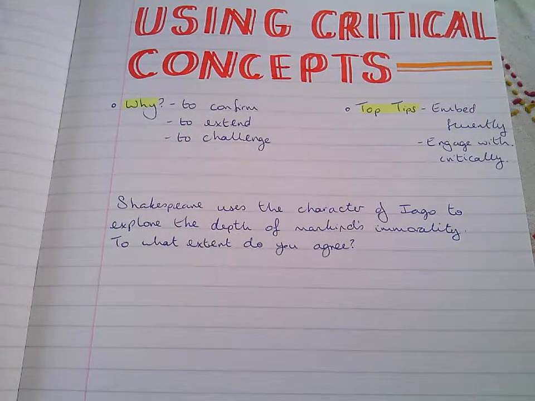And today what we're going to be looking at is how to use critical concepts in your essay writing. Now, what I mean by critical concepts is ideas that literary critics have proposed about a particular text or about a particular theme. Literary critics are people who are experts in their field. They will have studied the text in the area of interest for a long time. They may be PhD students or lecturers at university or literary theorists, something like that.